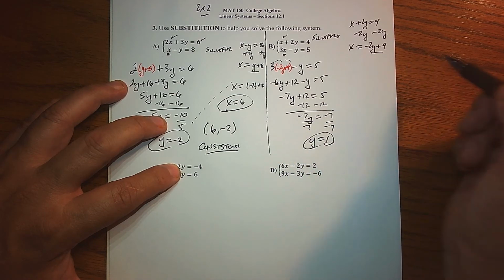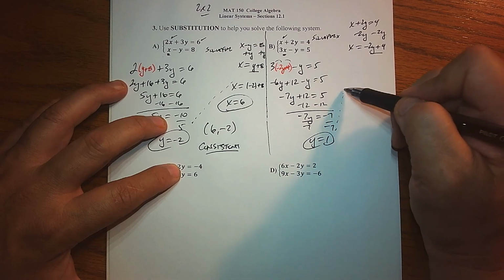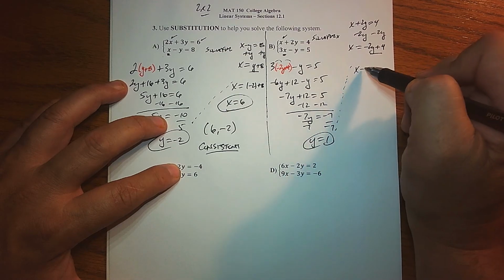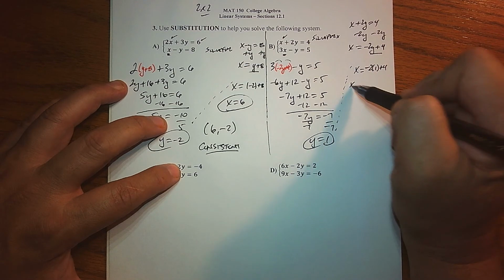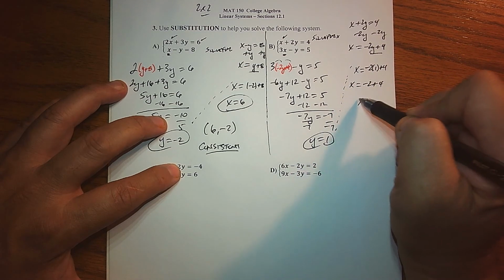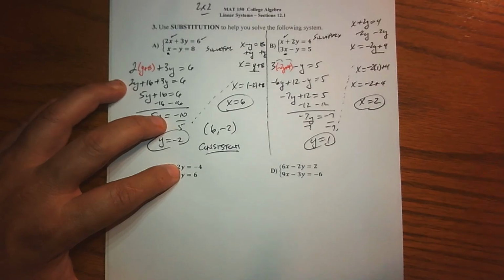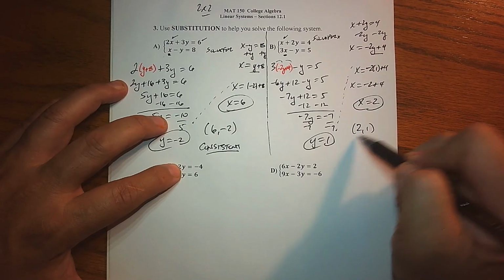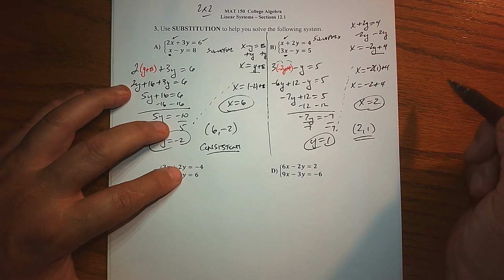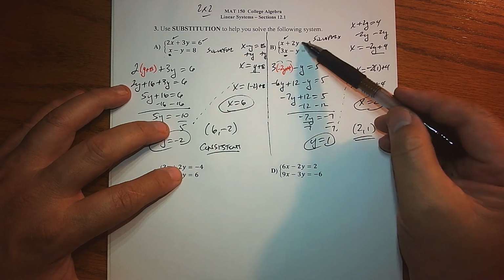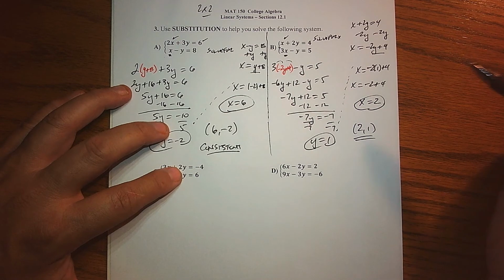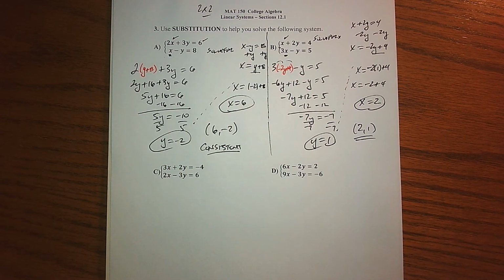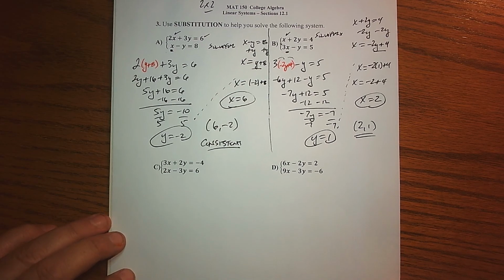But we're looking for an ordered pair. So next step is to come up here, plug in what I found for y, and I should be able to find x. In this case, x is 2. So the ordered pair that solves this system is 2, 1. Pretty easy to check. 2 plus 2 is 4. 3 times 2 is 6, minus 1 is 5. So it checks out like it should. And there is your substitution technique for those 2 particular situations.